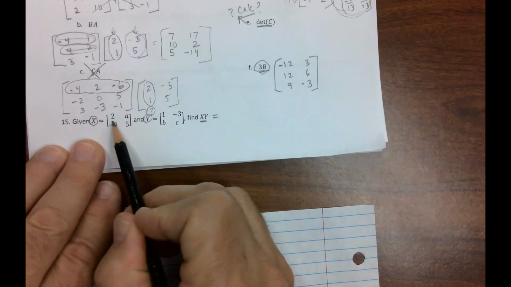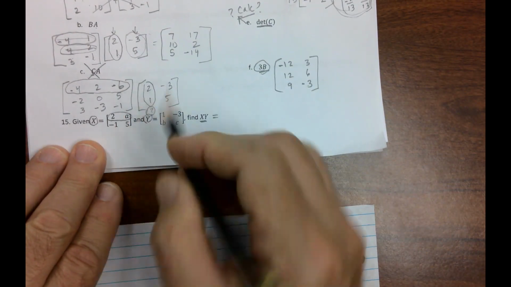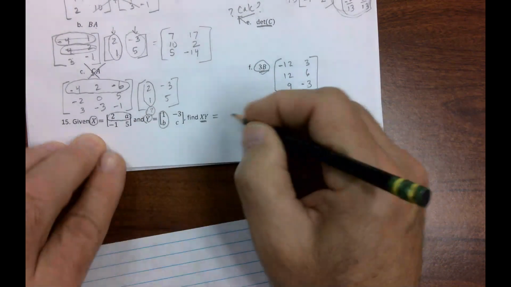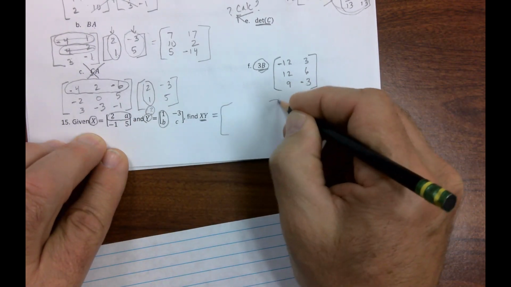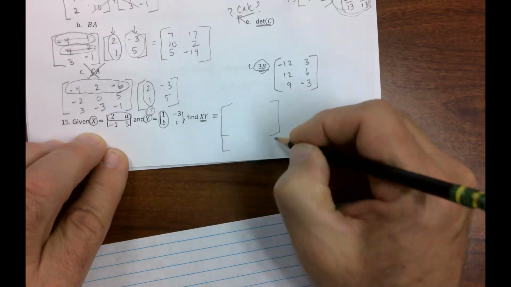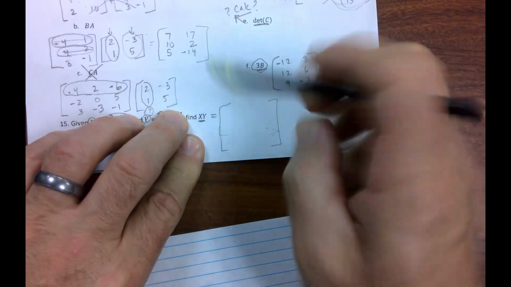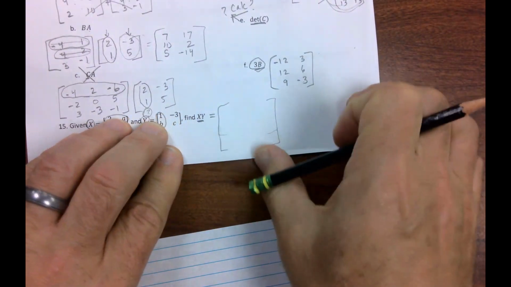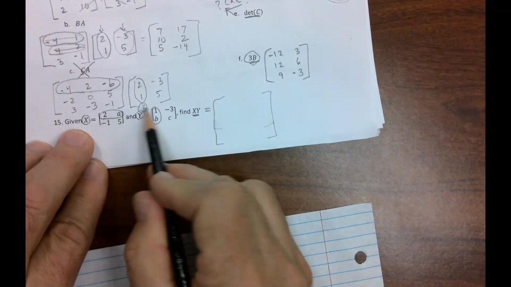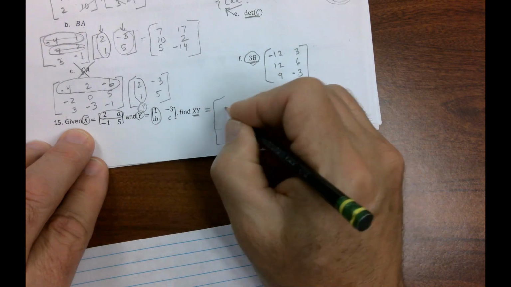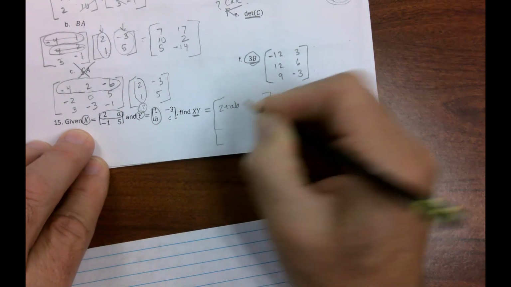So, if this is a 2 by 2, then I got to multiply that row by that column. And that answer goes in the upper left. I better make this a little bigger. I need some space. All right. So here we go. 2 plus AB goes in the upper left-hand corner.